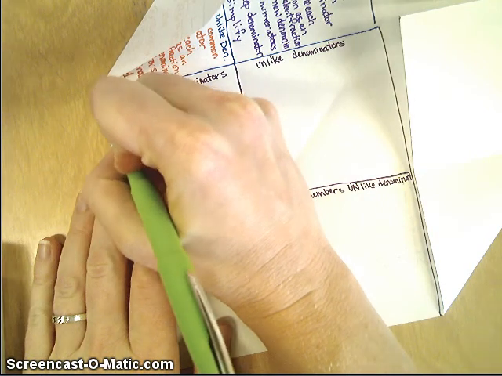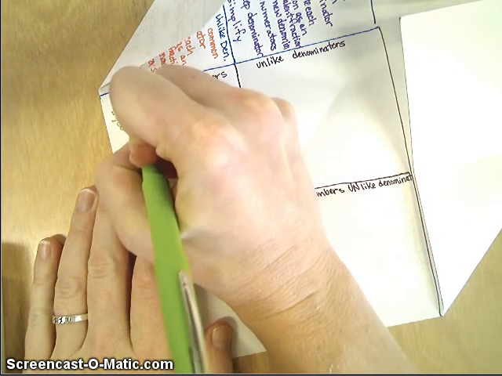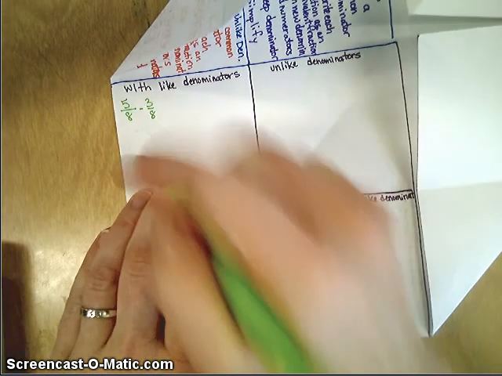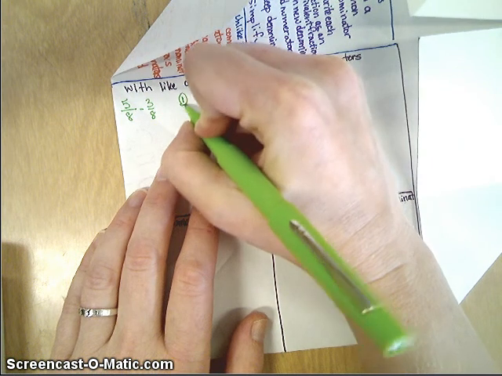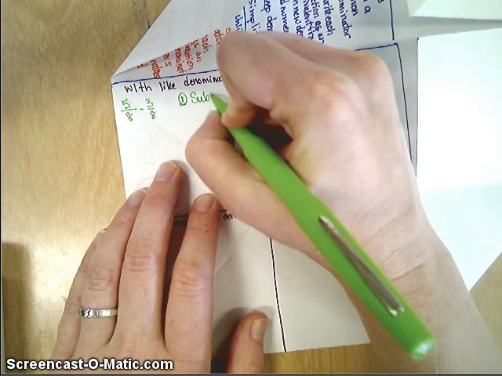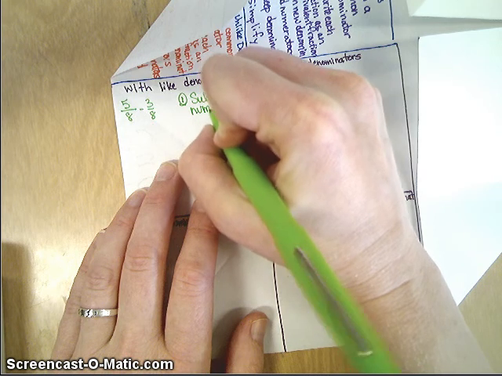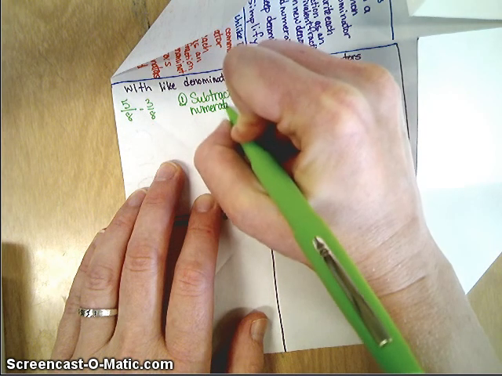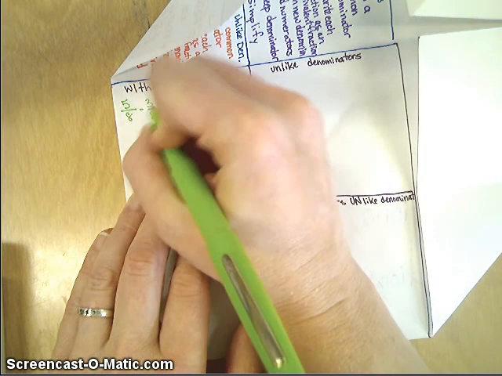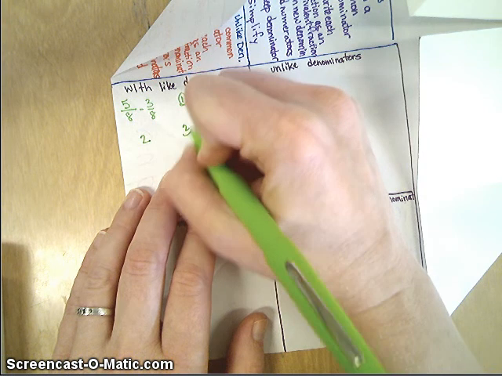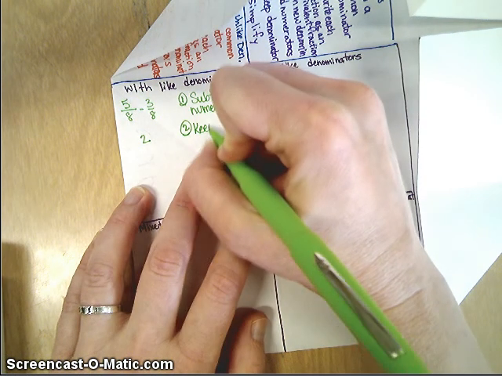We got 5/8 minus 3/8. First, subtract your numerators. 5 minus 3 is 2. Second step, keep your denominator.